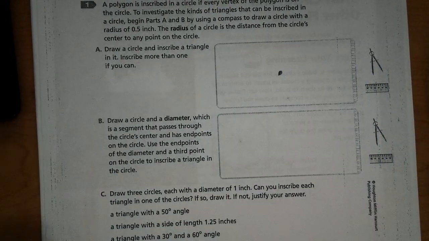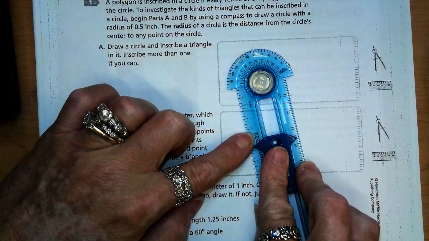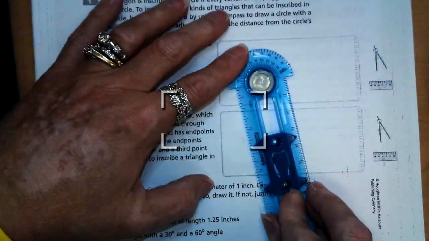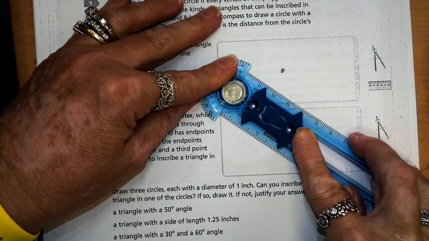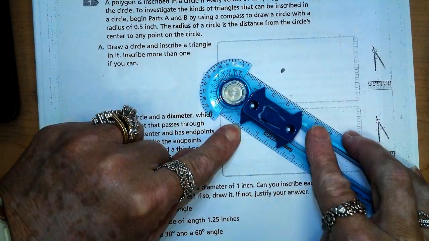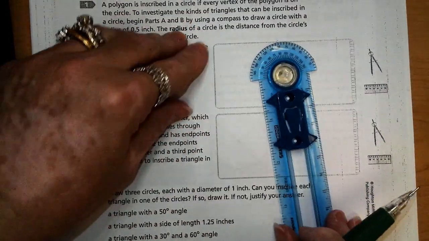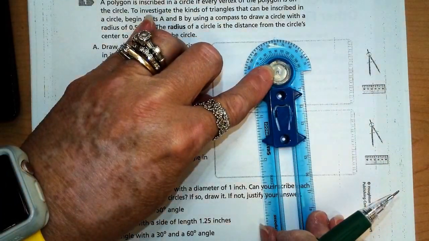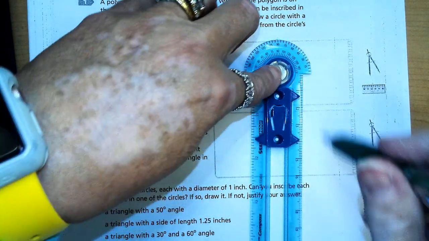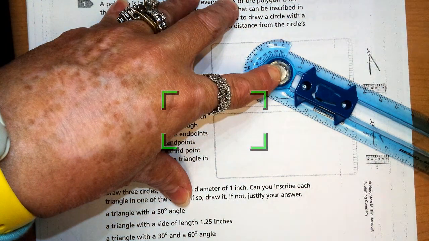Sorry, I had to find one that was a little bit better. All right, so we're doing 5/10 of an inch. So if you can see on mine, here's the inch, and 0.5 would be right there. Okay, and that's as far up as my safety compass goes. So I'm going to put my center point right on the center, and I am going to draw my circle.